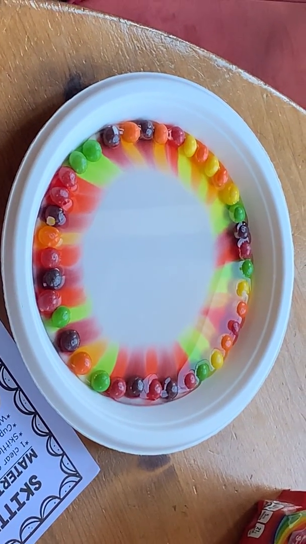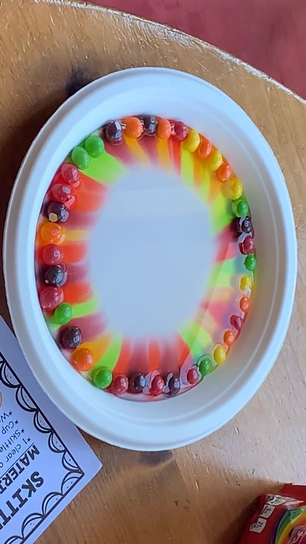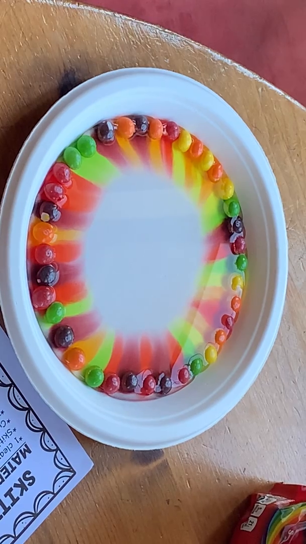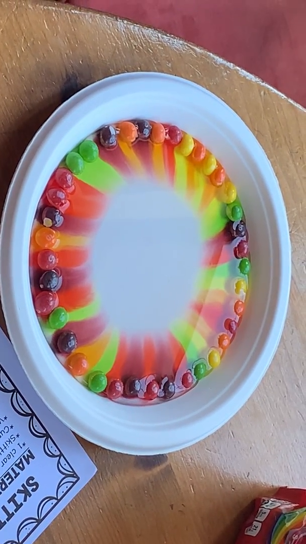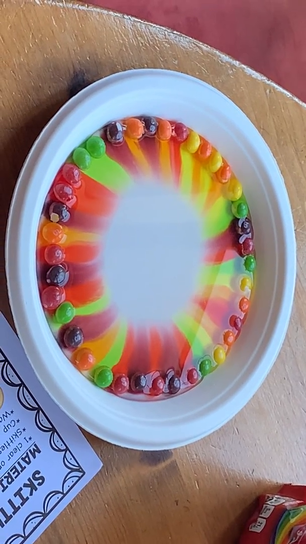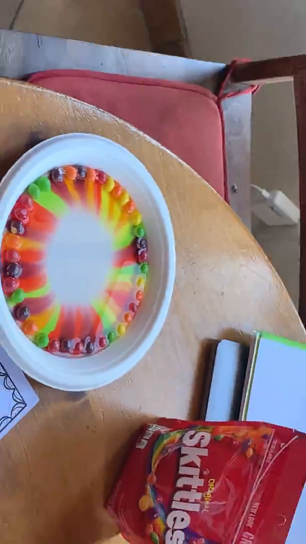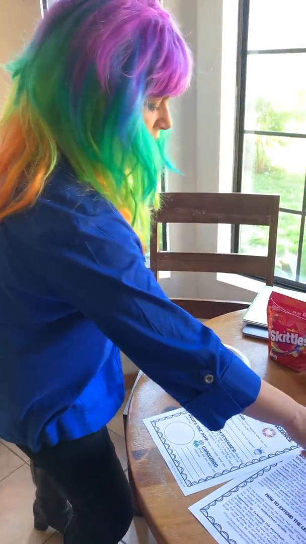We used cold water. Something else that you could use is very hot water. There is probably going to be a difference. It might happen immediately. You could try vinegar, or maybe even bubbly water or milk. Give it a shot. Try different things. So in science, we have our materials, and the thing that stays the same, which is the Skittles and the plate, those are called your constant variables.